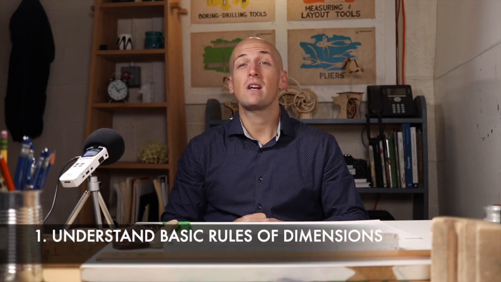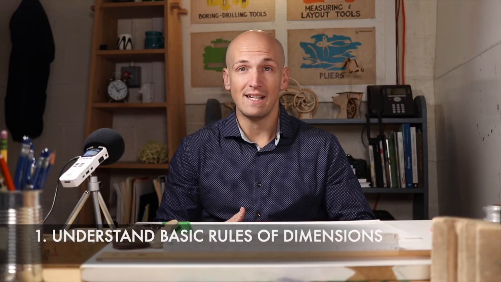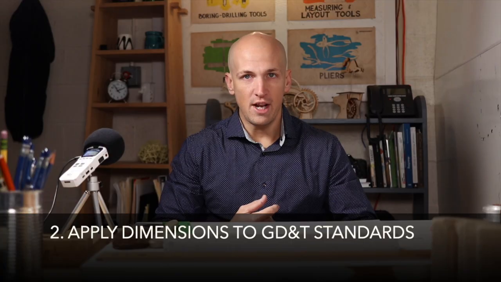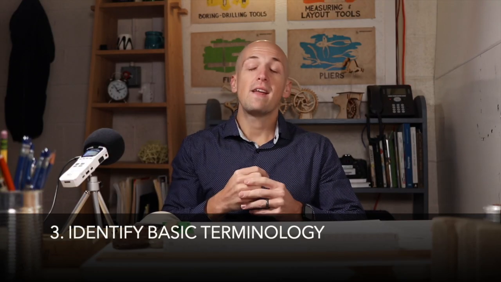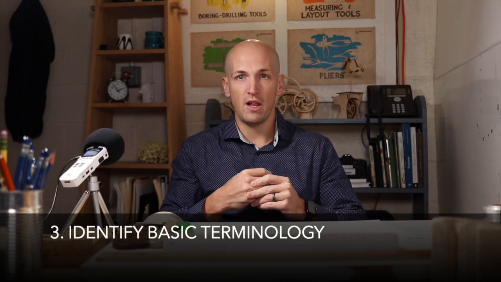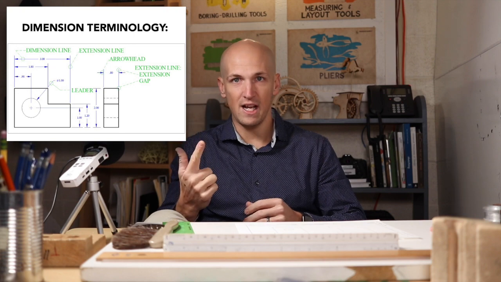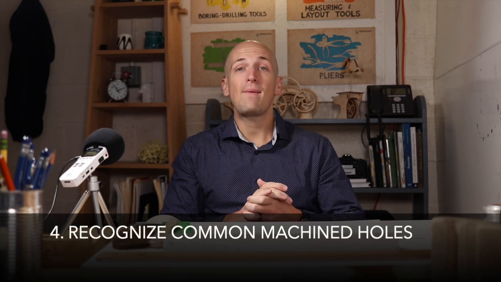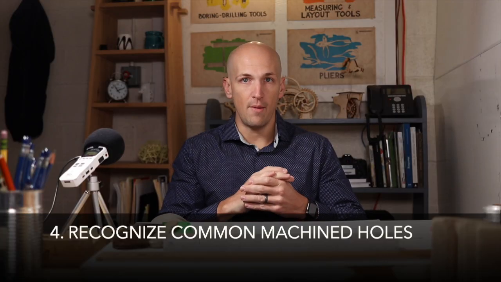1. You should be able to understand basic dimensions when looking at any technical drawing. 2. Apply basic dimensions according to engineering standards. 3. Be able to identify basic terminology: dimension line, extension line, reference dimensions, and leader lines. 4. Be able to identify 4 basic common machined hole types: countersunk, counterdrilled, spot-faced, and counterbored holes.